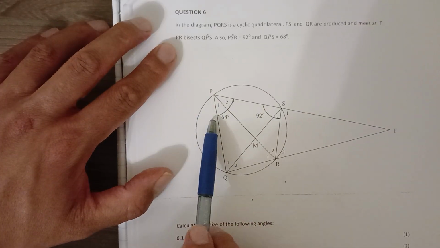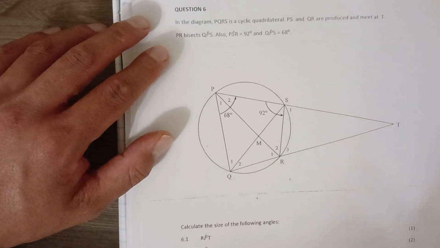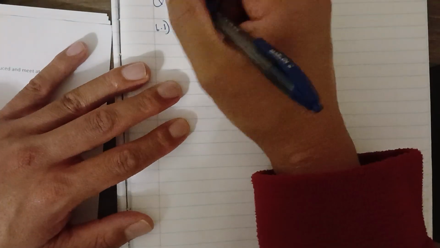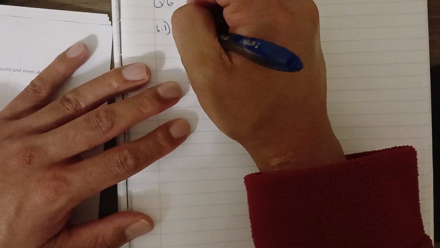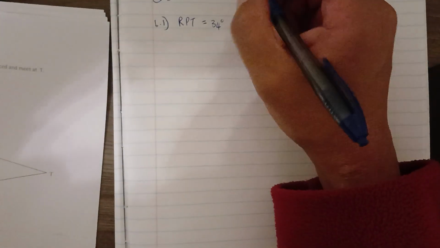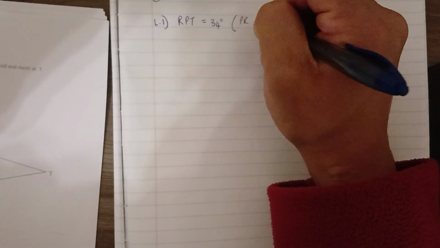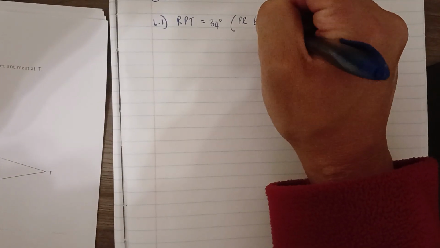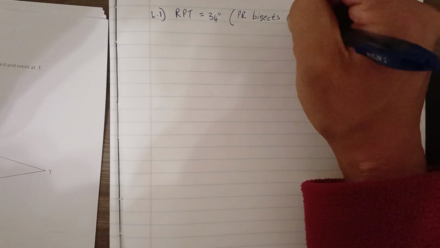So we're going to have to divide 68 by 2. So RPT is 68 divided by 2, which is 34 degrees, and our reason there is PR bisects QPS.